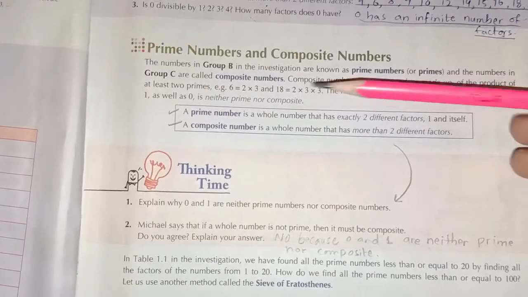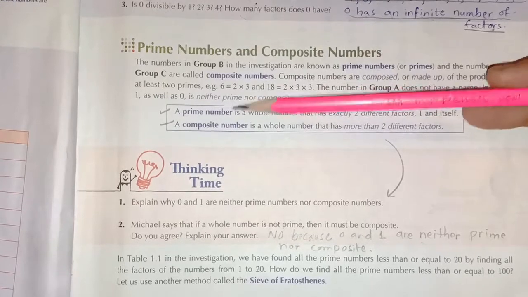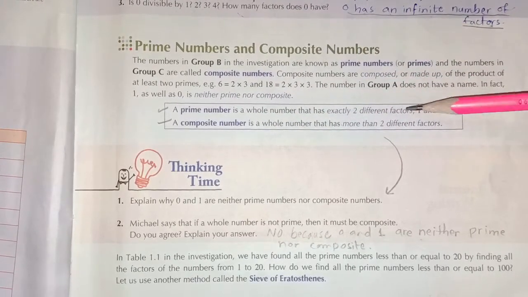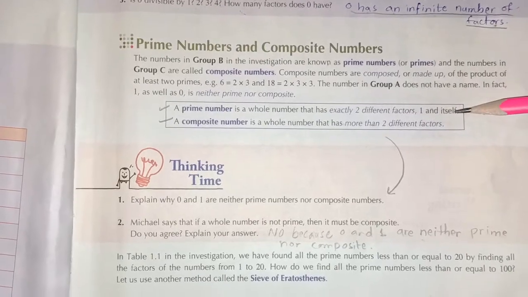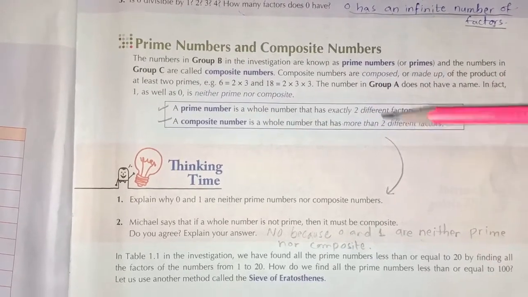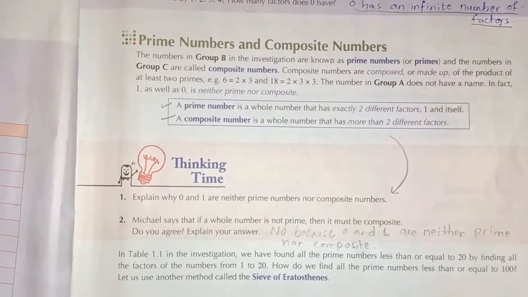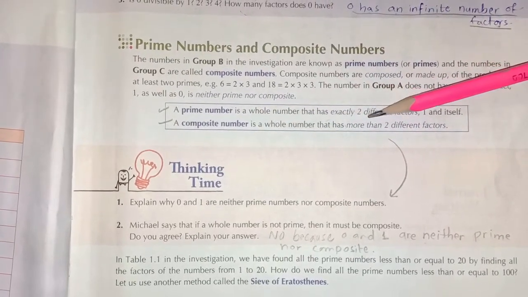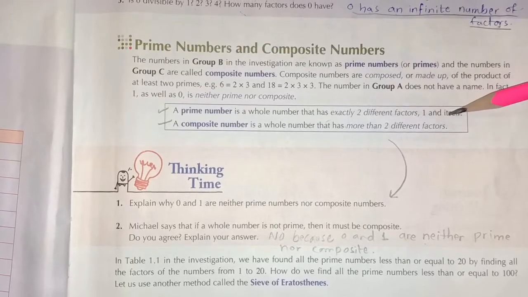Here we have the definition of a prime number. A prime number is a whole number that has exactly 2 different factors, 1 and itself. It means only 2 factors make a prime number. A composite number is a whole number that has more than 2 different factors.